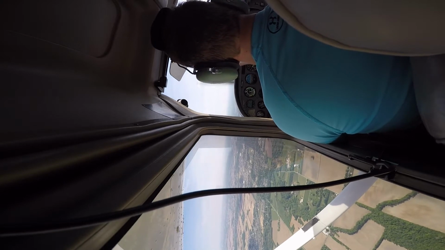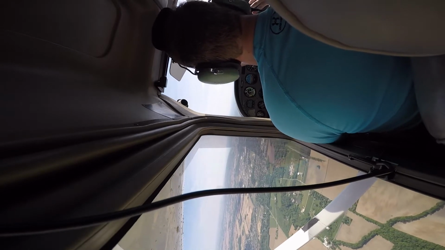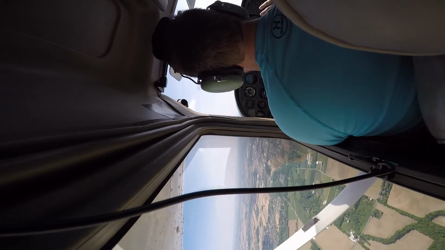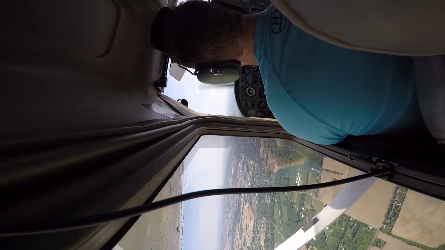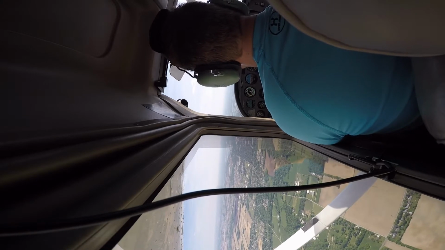There you go. We're just going to level off. We're just going to try to maintain 35. Let that speed bleed off. Once we hit 60, 65 knots, full power, pitch her on up.